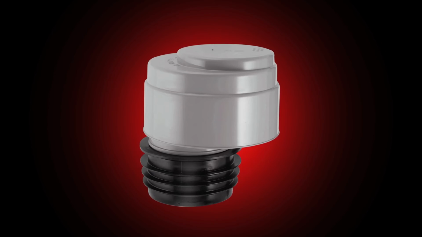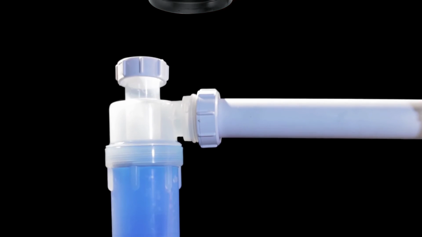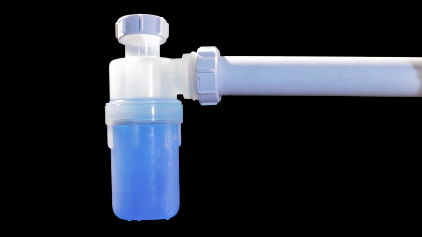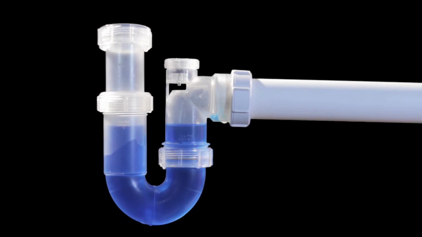McAlpine understand that it is not always possible to access the main stack and fit an AAV. A resealing trap fitted to an appliance, such as a sink basin, will protect seal integrity. Resealing traps create an easy path of negative pressure resistance. A reduced amount of water is displaced within a baffled sump to create an airway for air to be drawn into the system. A silent trap fitted to an appliance, such as a sink basin, will protect seal integrity and remove unpleasant glugging sounds.